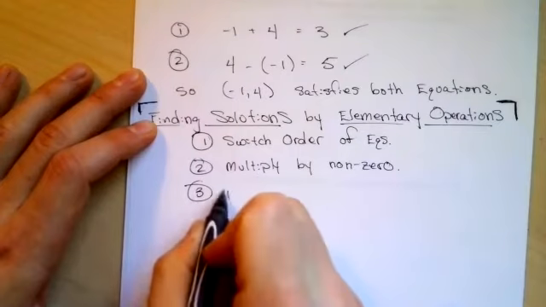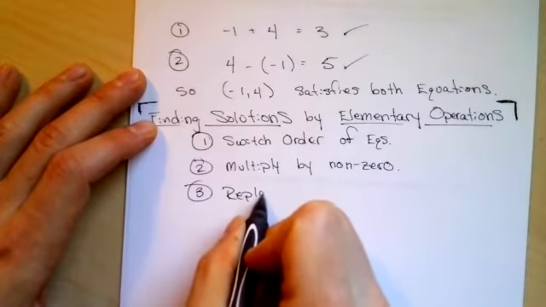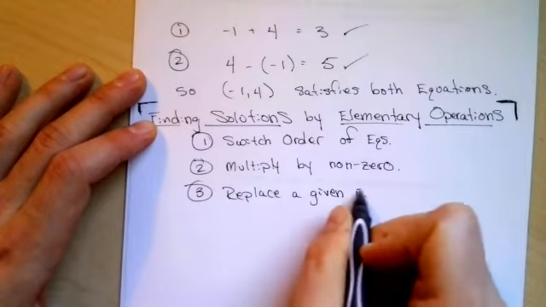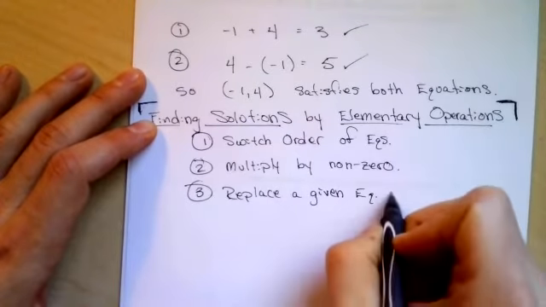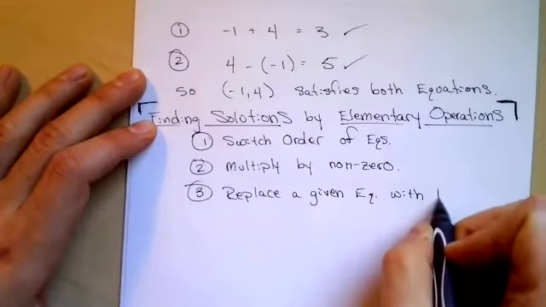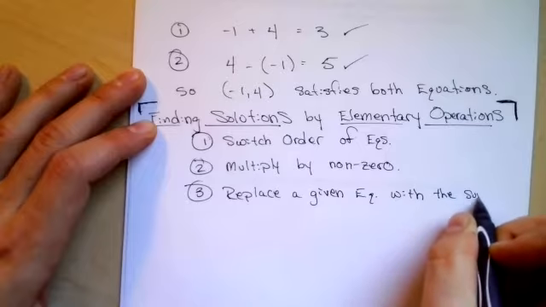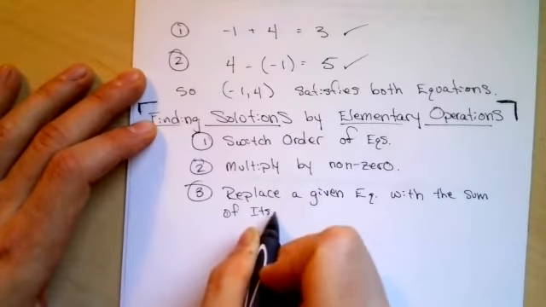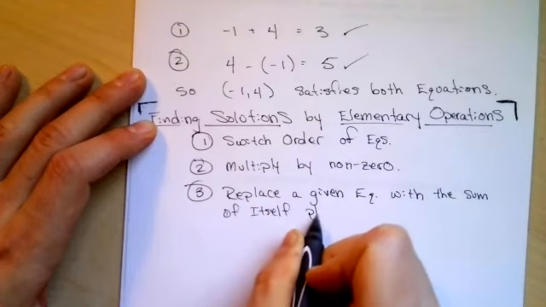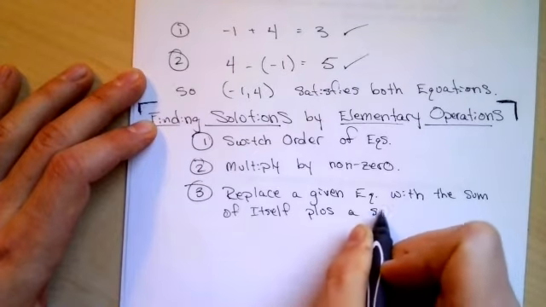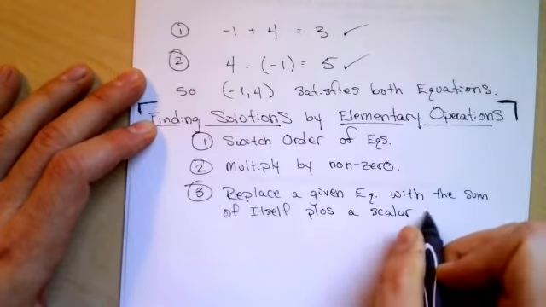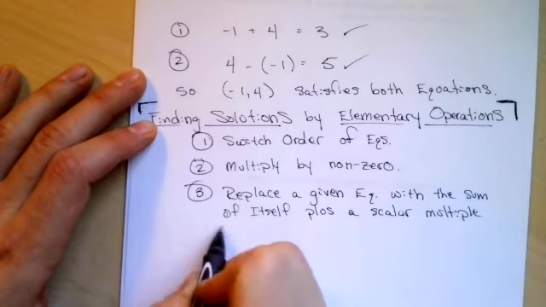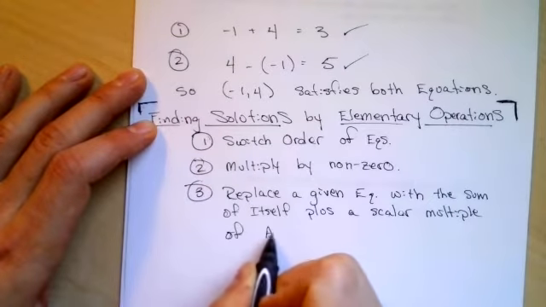Or 3, we can replace an equation with the sum of itself plus a scalar multiple of another.